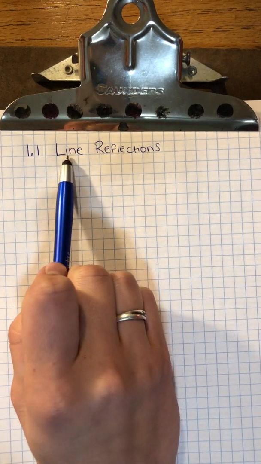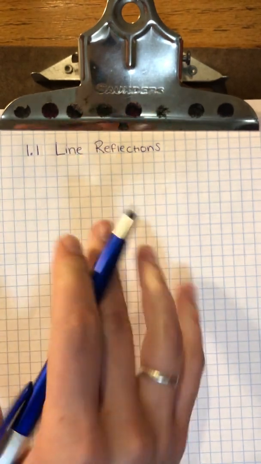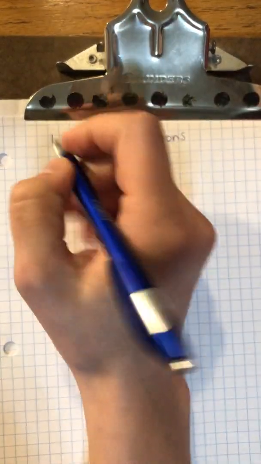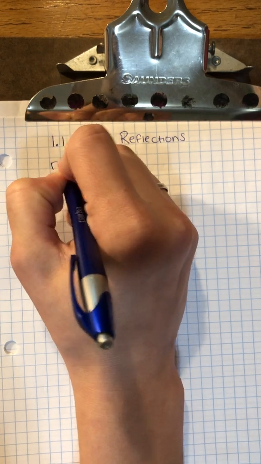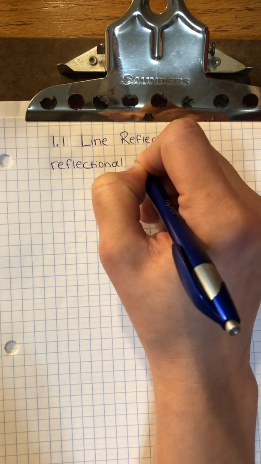Okay, so again, line reflections. The first thing we need to do is take some vocab terms here. And our only one for today is reflectional symmetry.